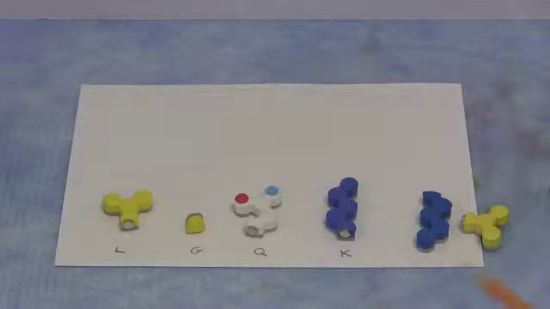The stationary phase, that is the paper, is actually water. That is water bound to the cellulose molecules on the paper. Our mobile phase is butanol acetic acid water. So our stationary phase is very polar, and our mobile phase is relatively non-polar compared to the stationary phase.